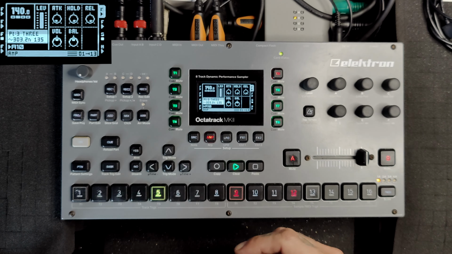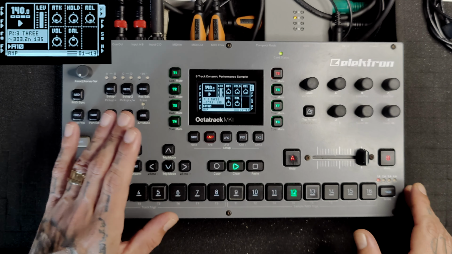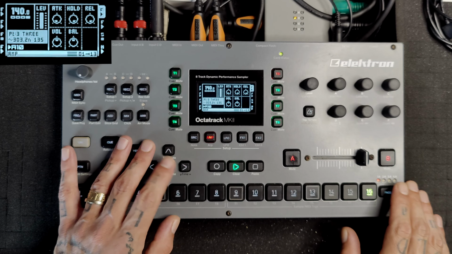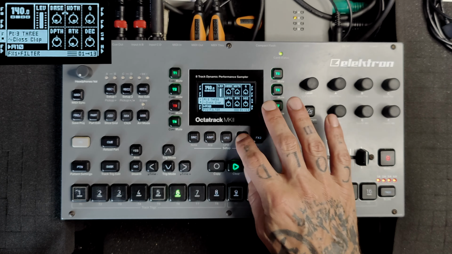And this is handy to prepare maybe some transition. Yeah?